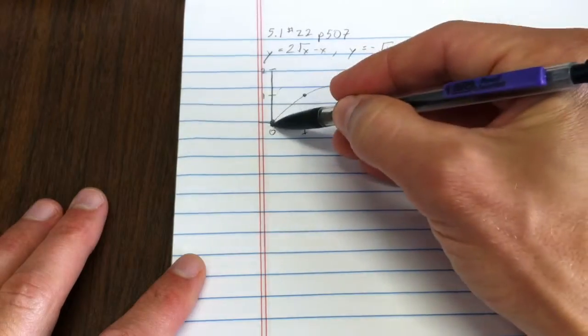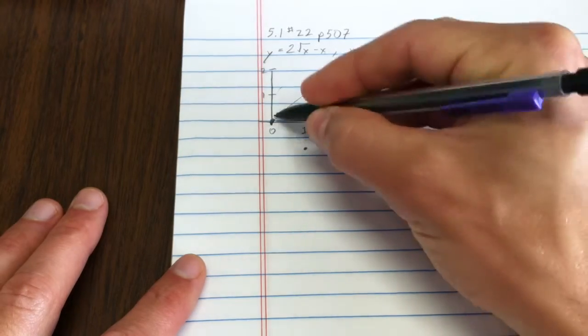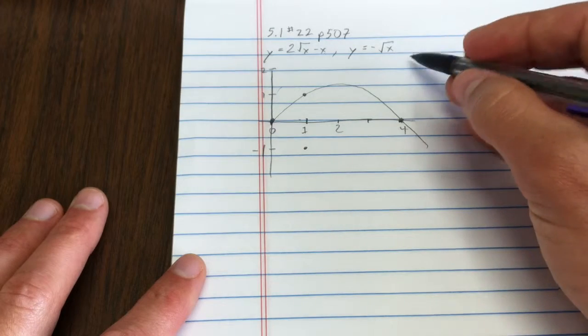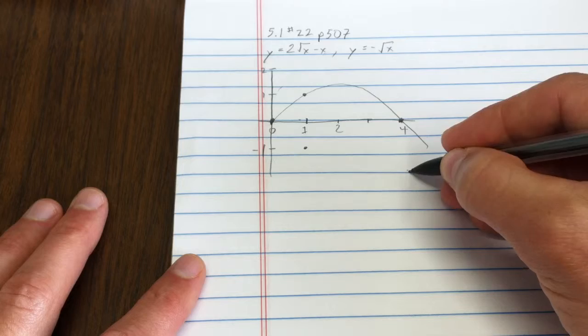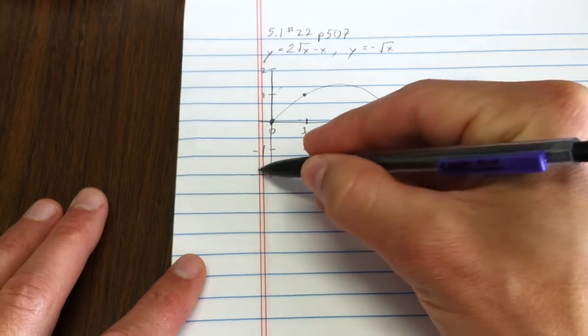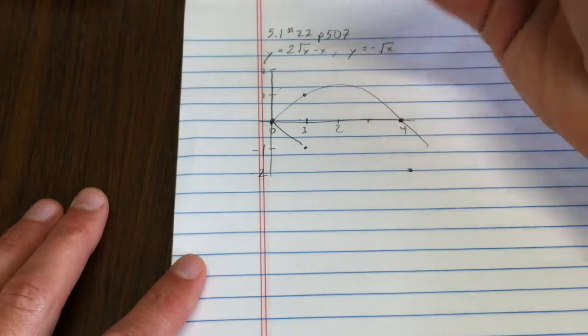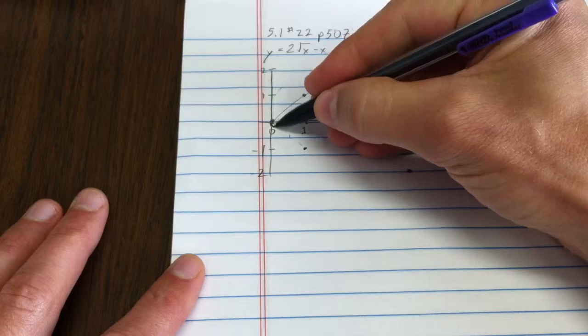This right here is 0 at 0. At 1, when x is 1, it's negative 1. I guess we ought to have this come down. Negative 1. At 4, this is going to be negative 2. So this is just that classic sideways parabola, the bottom half of it.